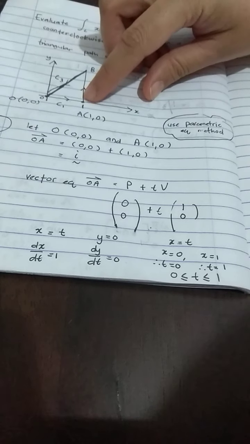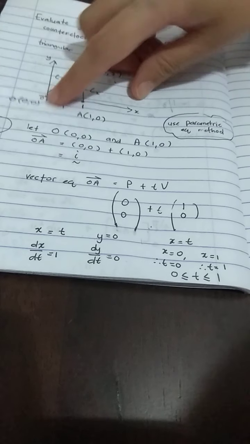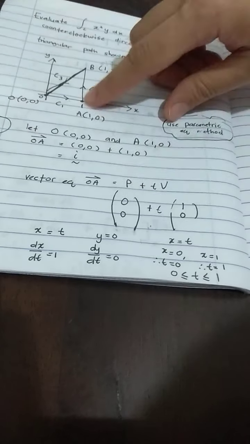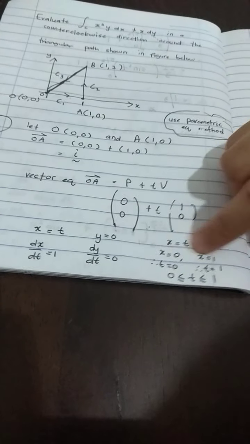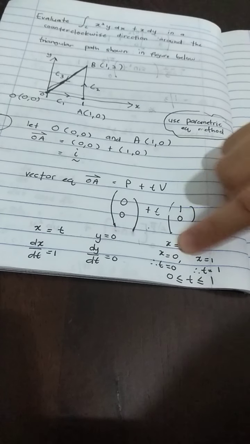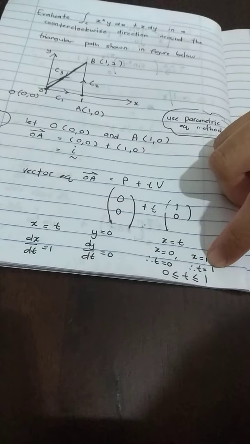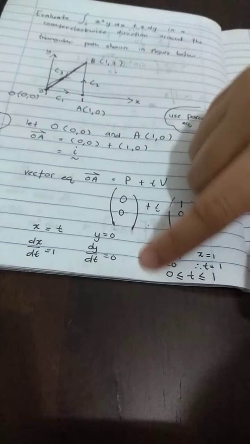The beginning point has x equals 0, and the ending point has x equals 1. So when x equals 0, t equals 0, and when x equals 1, t equals 1. This is the interval that we get.